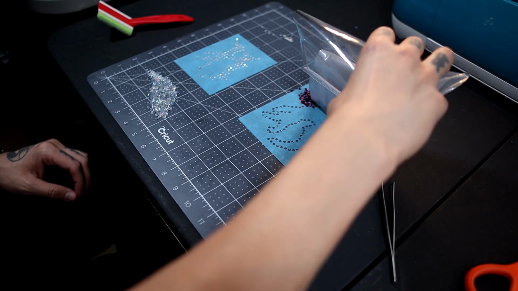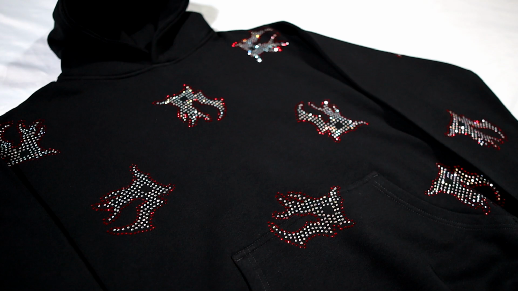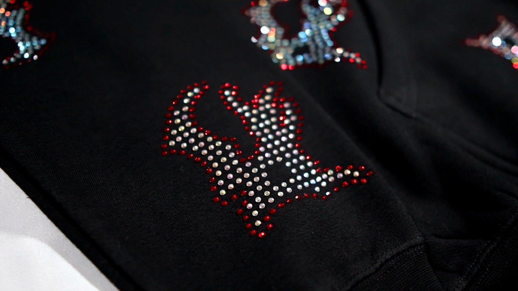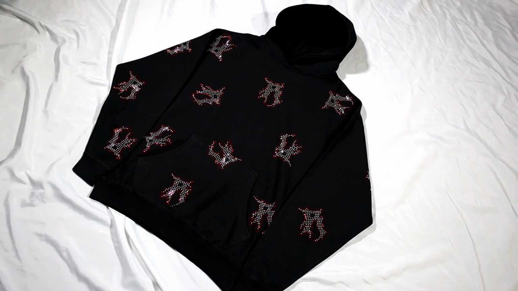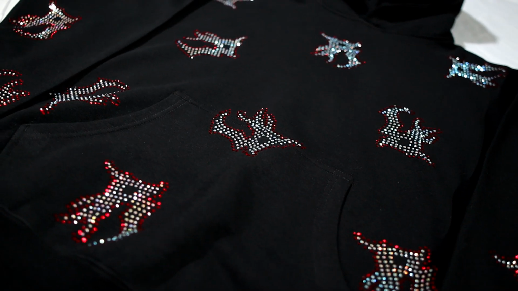In this video, I'm going to show you how to make your own custom rhinestone transfers so you can make rhinestone hoodies for your clothing brand using a Cricut Explorer Air 2. Let's get right into it.